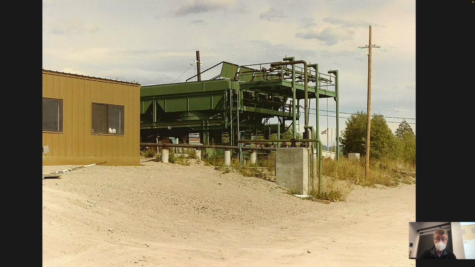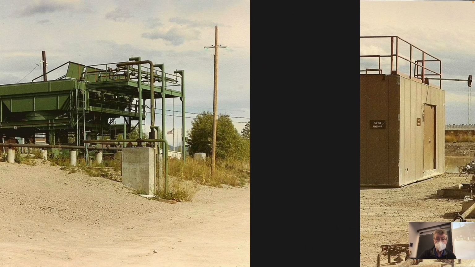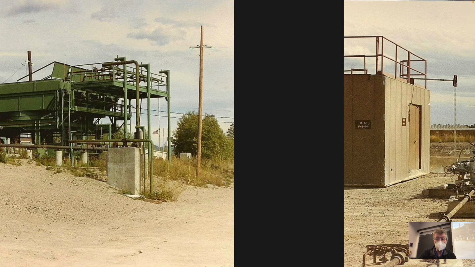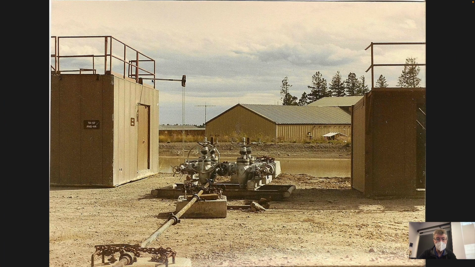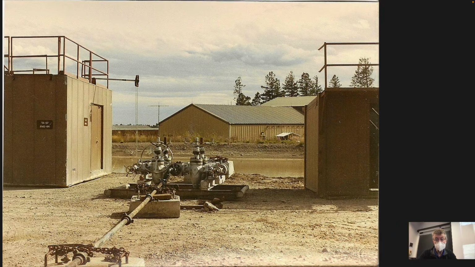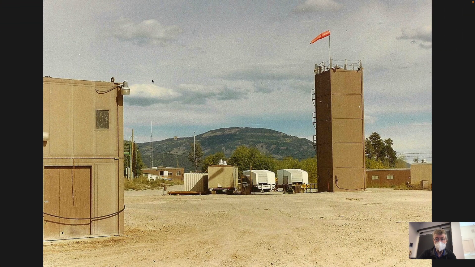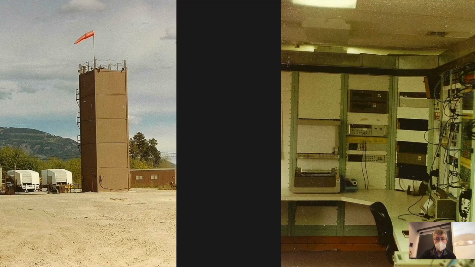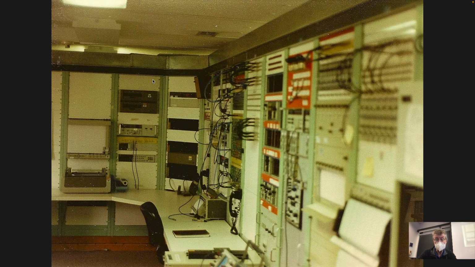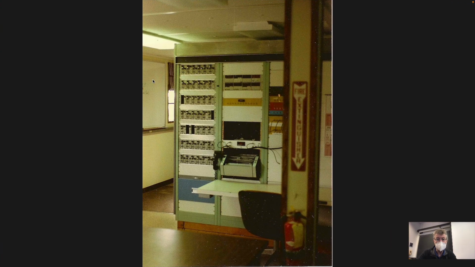The coolers that were used to cool the fluids that were taken out, it was never a production facility, but hot fluids were cooled before being re-injected. Wellheads present on site, drilling towers on site. The data acquisition system looking very ancient these days with strip recorders.